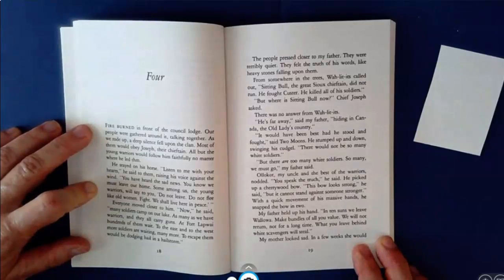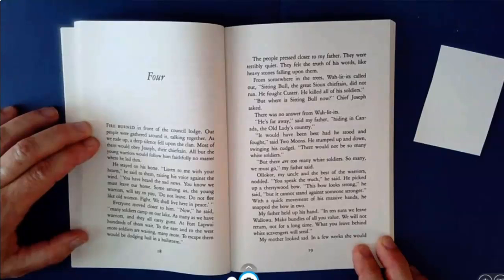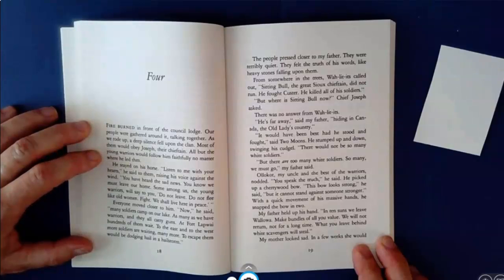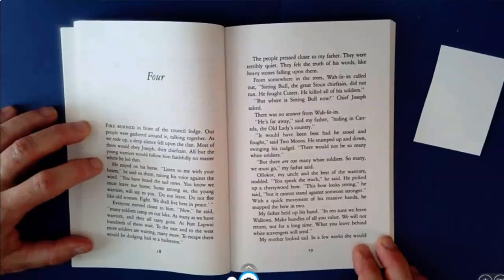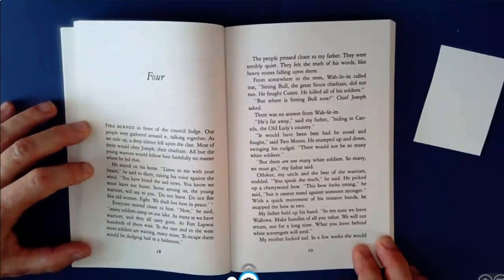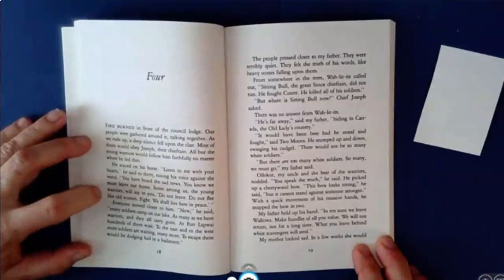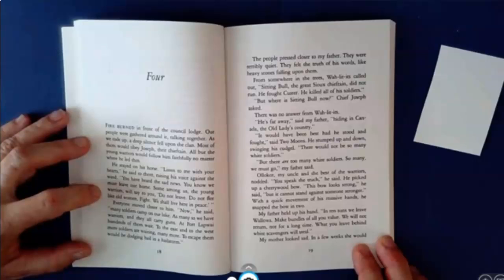Fire burned in front of the council lodge. Our people were gathered around it, talking together. As we rode up, a deep silence fell upon the clan. Most of them would obey Joseph, their chieftain. All but the young warriors would follow him faithfully, no matter where he led them. He stayed on his horse. "Listen to me with your hearts," he said to them, raising his voice against the wind. "You have heard the sad news. You know we must leave our home. Some among us, the young warriors, will say to you, 'Do not leave, do not flee like old women. Fight. We shall live here in peace.'"